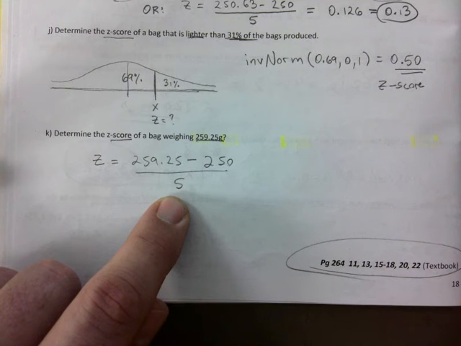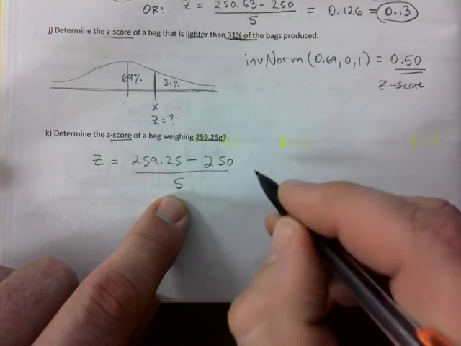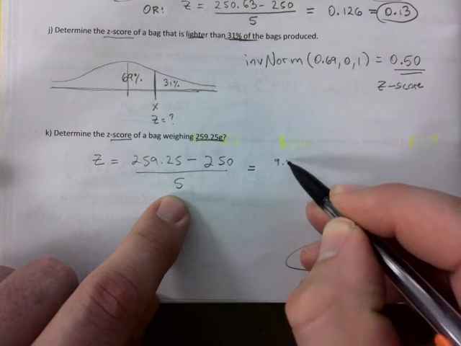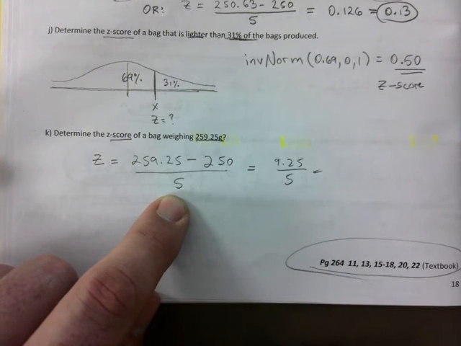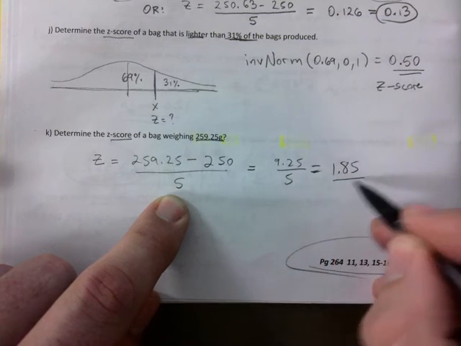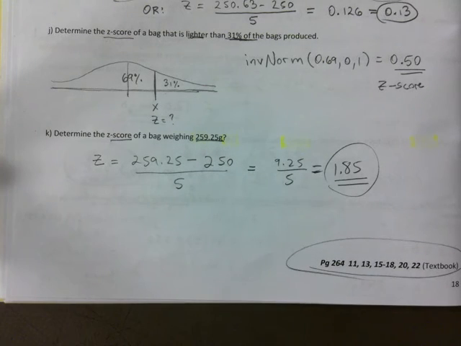You can't use Normalcdf, right? They're not asking you for percentage. Inverse norm, you don't know the percentage to the right or left, so you're stuck with this, right? So we have 9.25 divided by 5, and that's 1.85. No units, okay? Do not put units in that, because that would be wrong, okay?